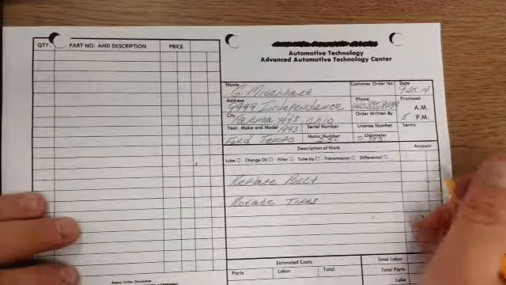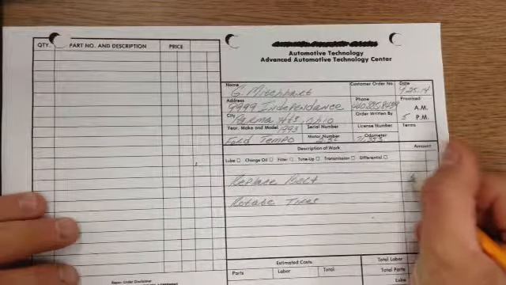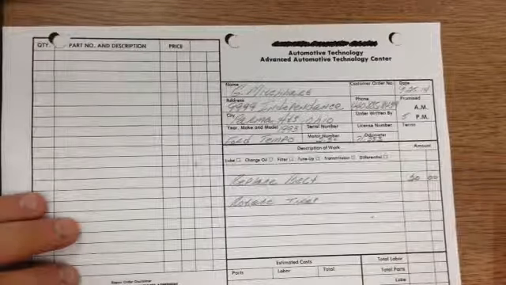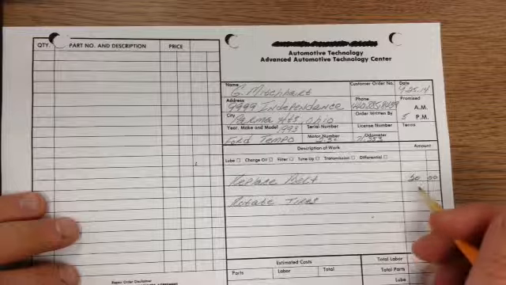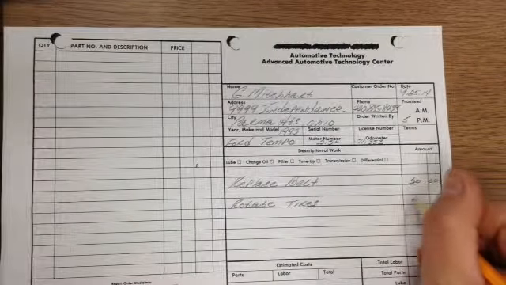Now I'm going to move back to my repair order, and I can write in $20 for the labor. And to rotate the tires, that was 0.3 also, so I can write in another $20.